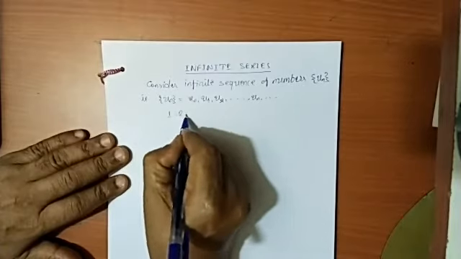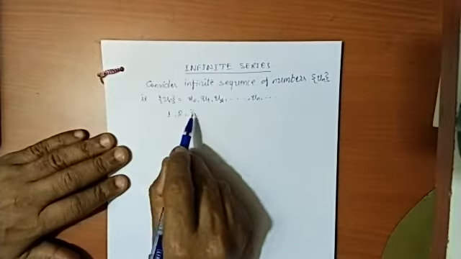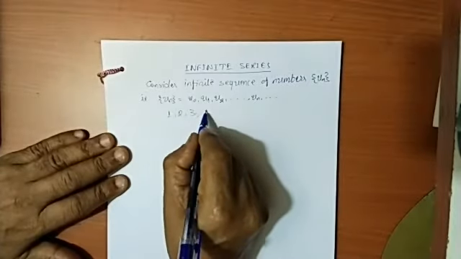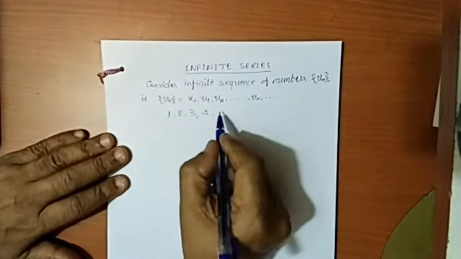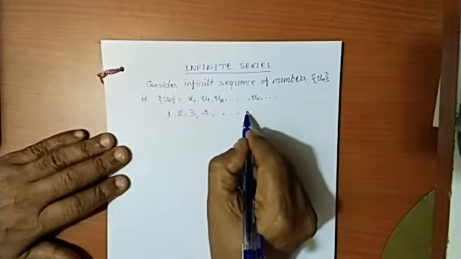For example, if I consider the sequence one, two, three, and so on, then looking at these three terms I can write down the fourth term, that is four. Then I can write down the nth term, un.